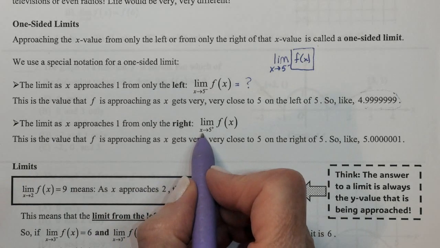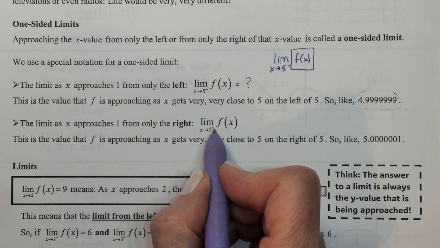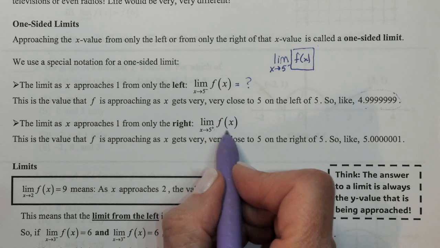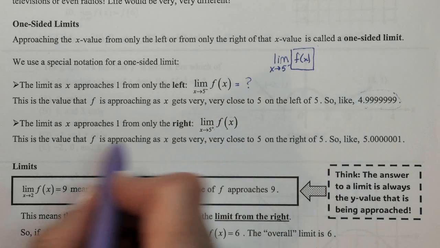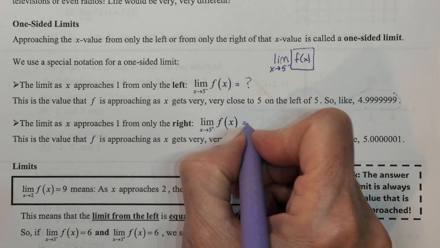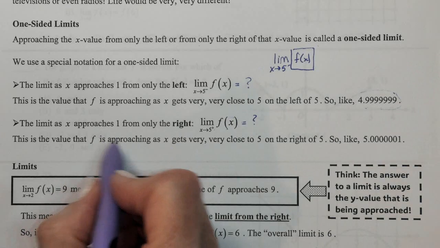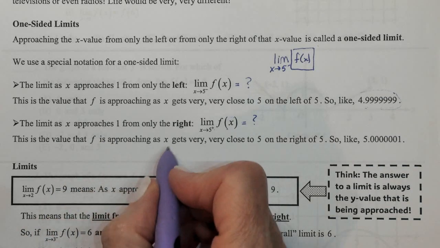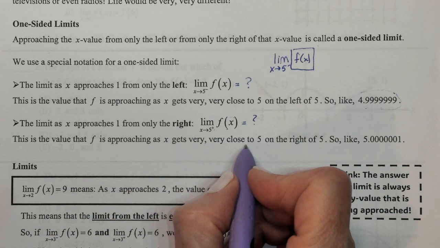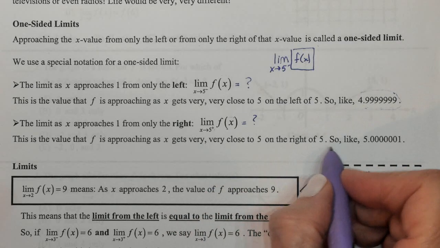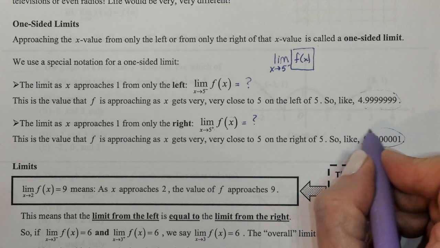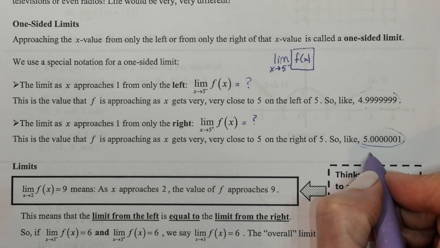This notation is the limit for x approaching 5 on the right side of 5 of the function. So we will get the function value. It'll be the value of y that is being approached as x gets very, very close to 5, but on the right of 5, like this value. Okay?